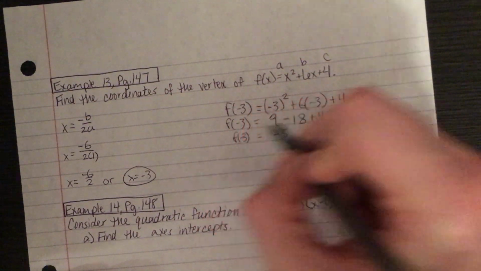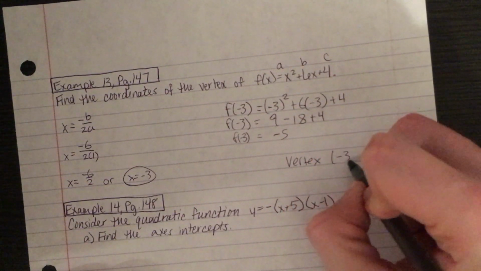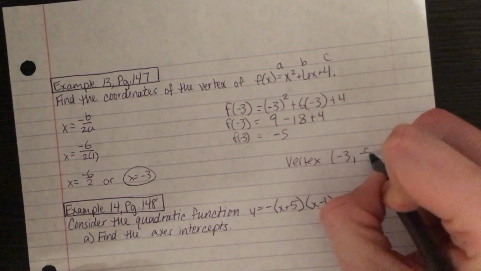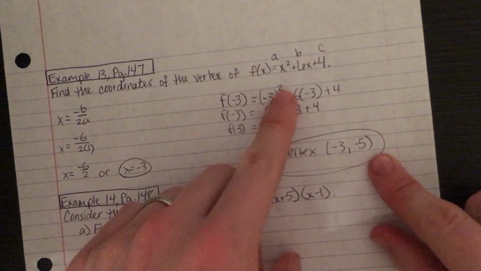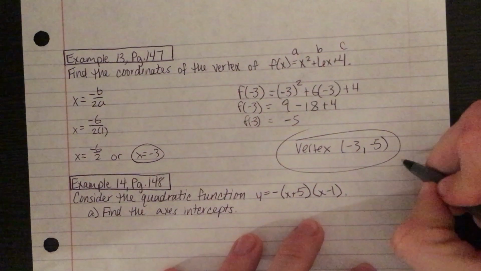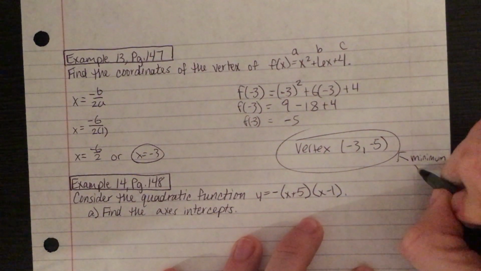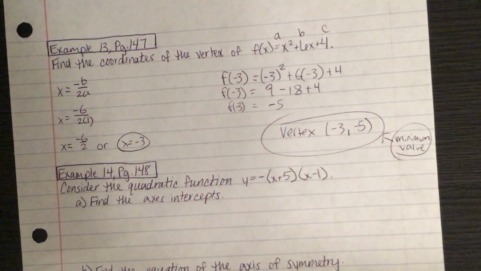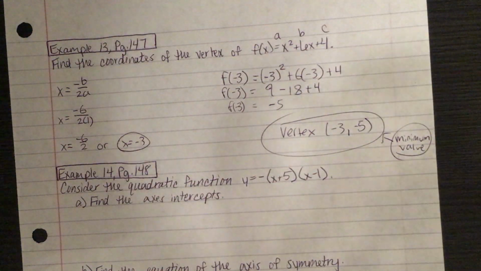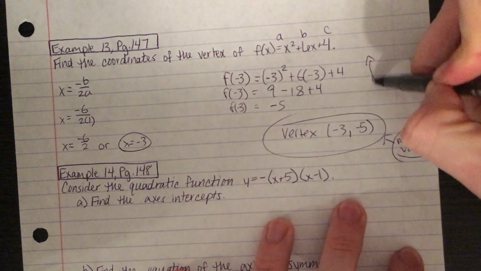So our vertex for this function is going to be negative 3, negative 5. And since this is an a value of 1, this would be a minimum value. Since this parabola is going to be facing upward, it would be a minimum value.